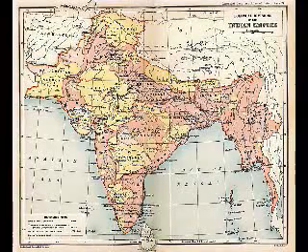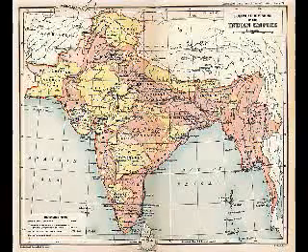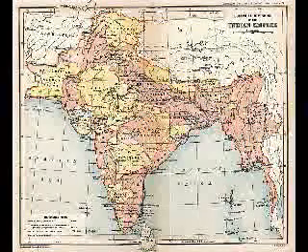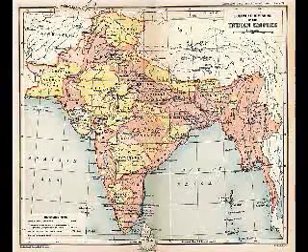After abolition of the East India Company, the Crown began to tighten its control over the Indian administration. It was in fact a period of British imperialism in India.